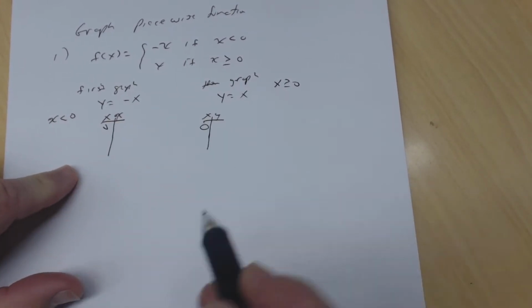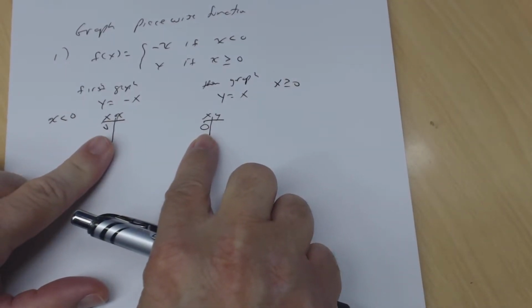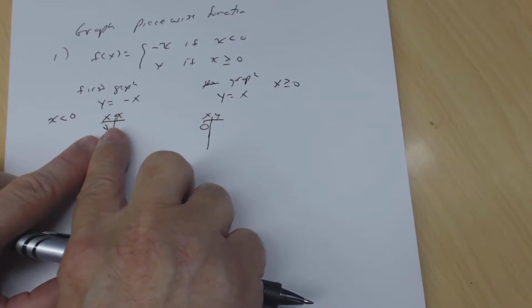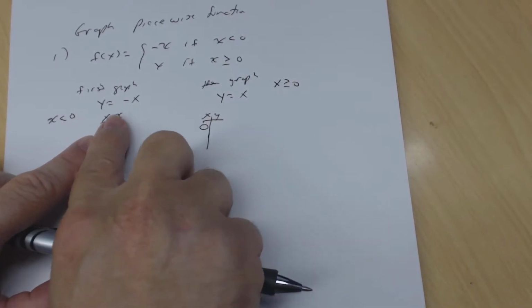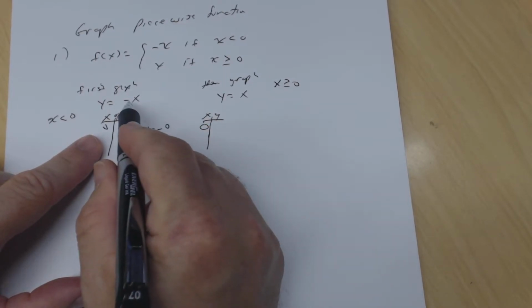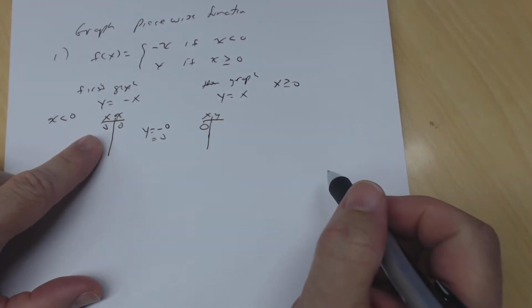Okay, so you're going to use 0 in both. Whatever number that is, the number you're going to put in both. Okay? All right, so if x is 0, let's look at this one. If x is 0, you're saying y is the opposite of 0, which is just 0. So when x is 0, y is 0.